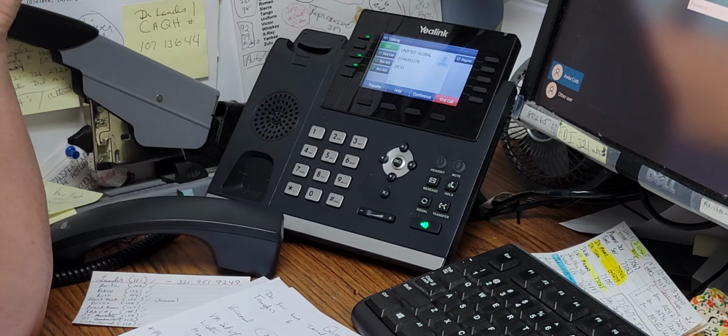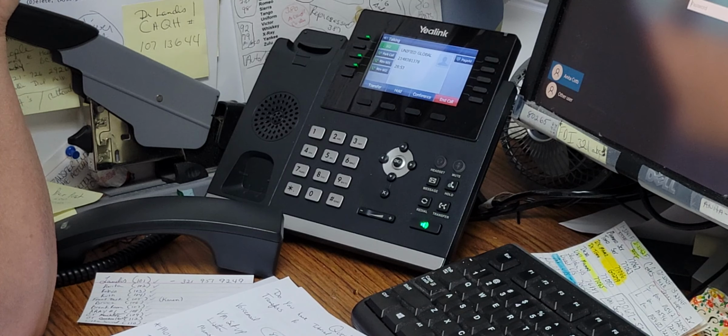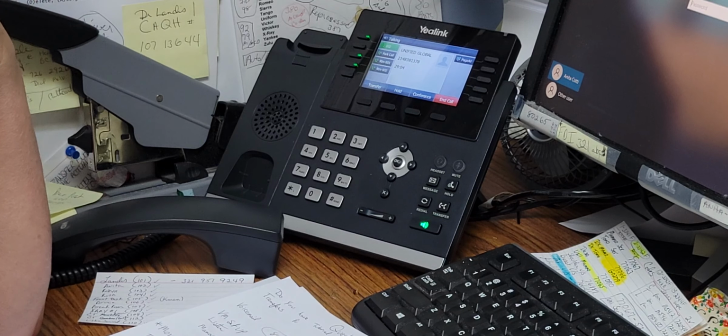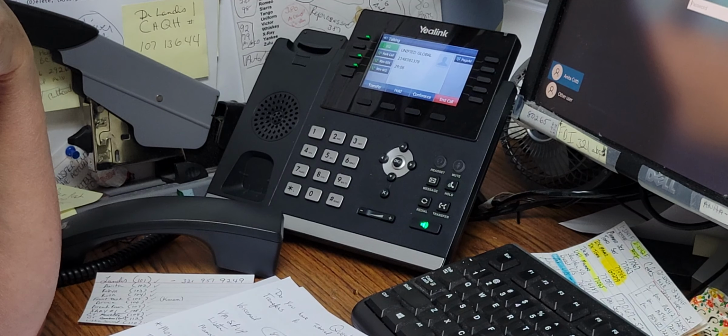Then you do have this callback option, but you have the option to transfer as well, the normal transfer. The benefit of the transferring option is that you can transfer to another extension, but you can also transfer to outside numbers. For example, you want to transfer a call to your cell phone or to someone else outside of the extensions, you are able to do it.